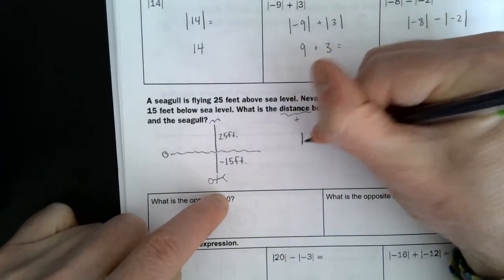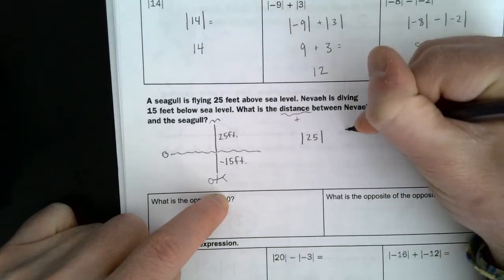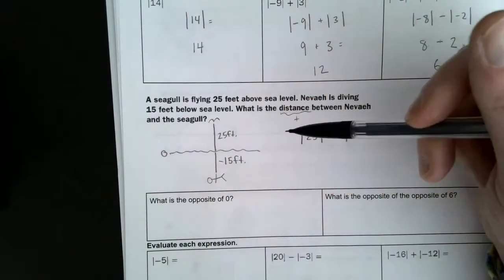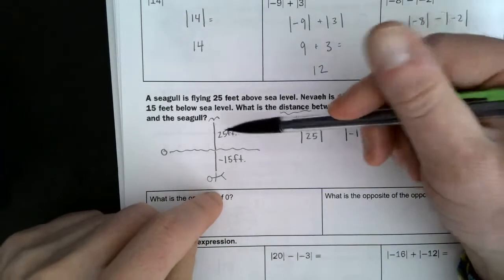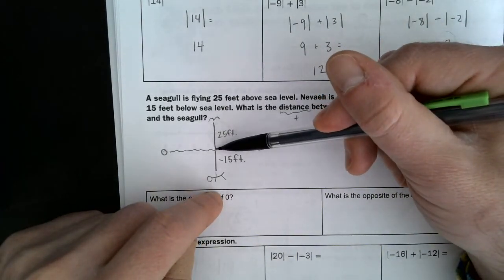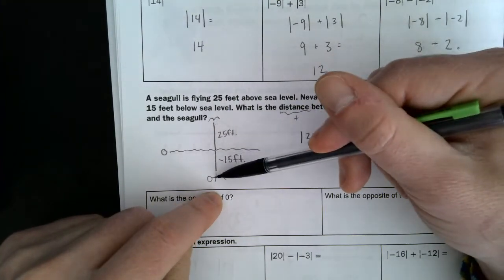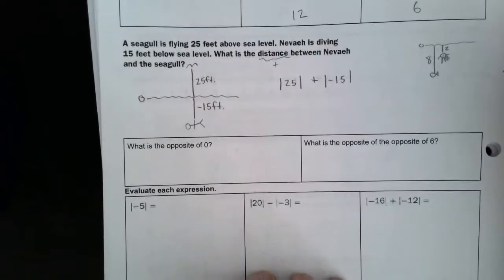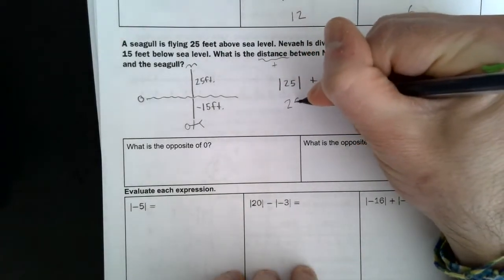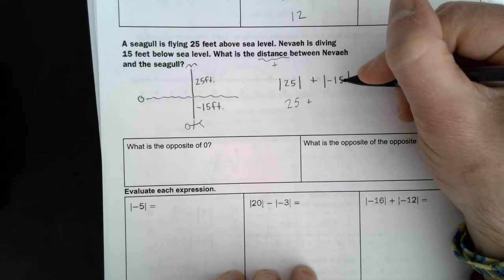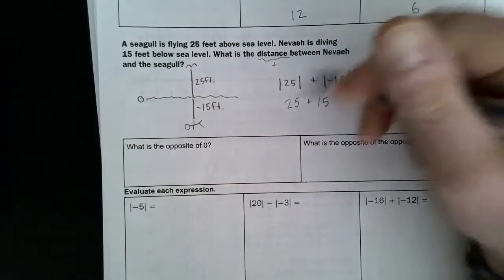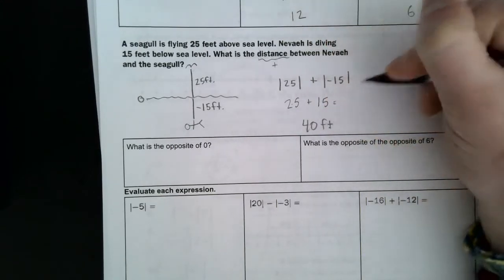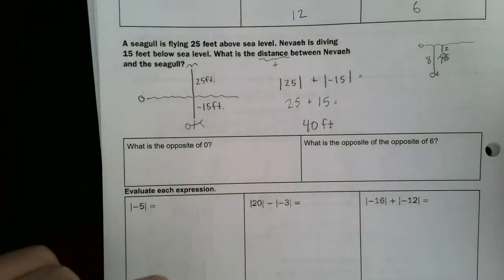All right, let's check this out. We're definitely going to use absolute value here because we're finding distance. But are we going to add their distances to 0, or are we going to subtract them? It looks like we're going to add them, because the distance of the bird to sea level is 25 and the distance of sea level to Nevaeh is 15. We'd add those together to get their total distance. So absolute value of 25 is 25, plus absolute value of 15, the distance of Nevaeh to sea level, is 15. 25 plus 15 would be 40 feet. So they're 40 feet apart, which the drawing helps show.